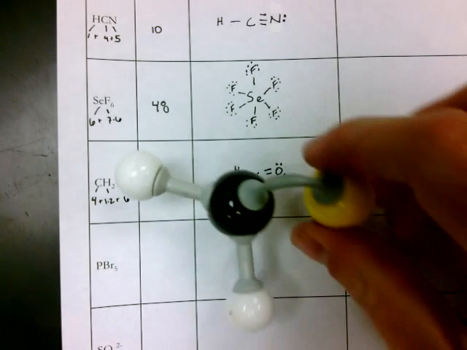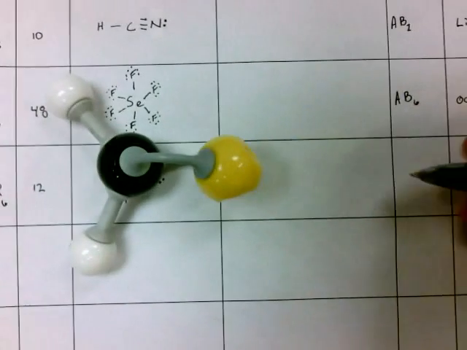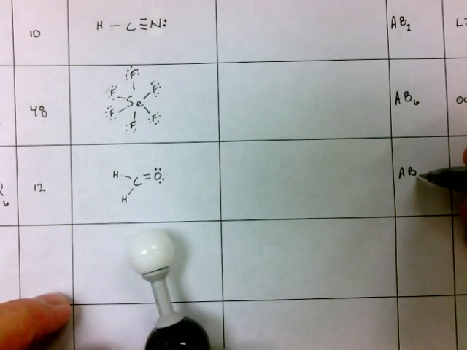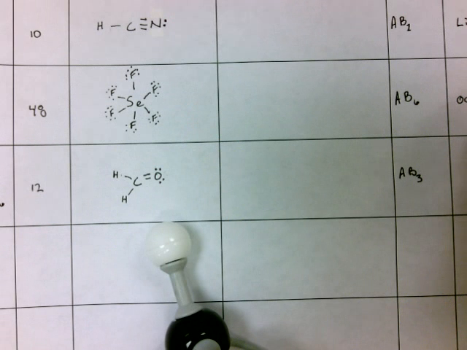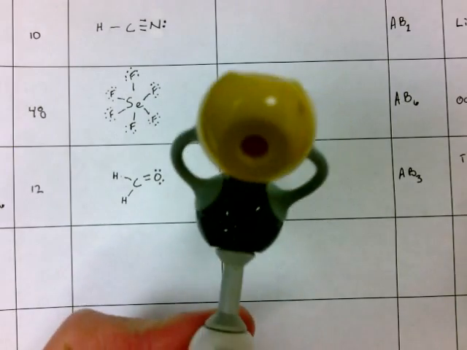And our molecule will look something like this. A's, B's, and E's: central atom, bonds, a double, 2 singles, no lone pairs. AB3, if you recall earlier, is called trigonal planar. And this is a triangle, and it's also flat. It's on the same plane.